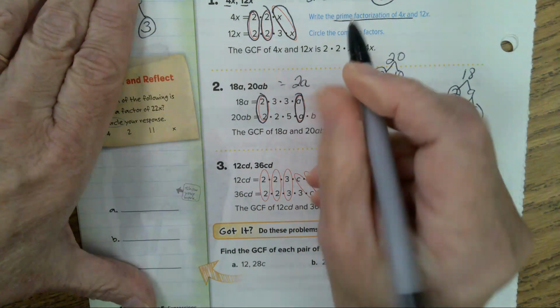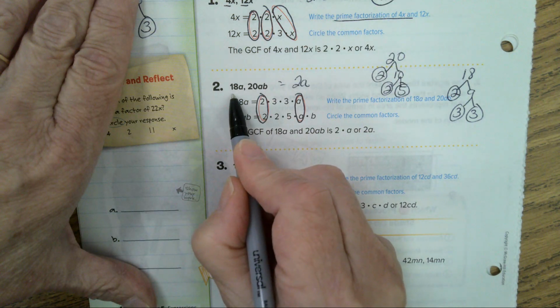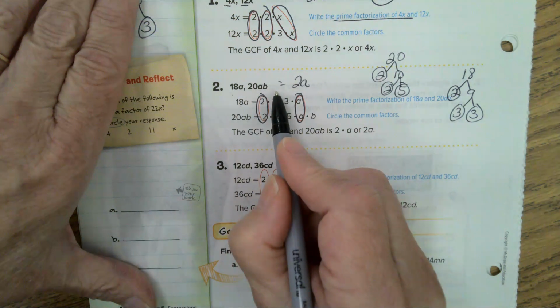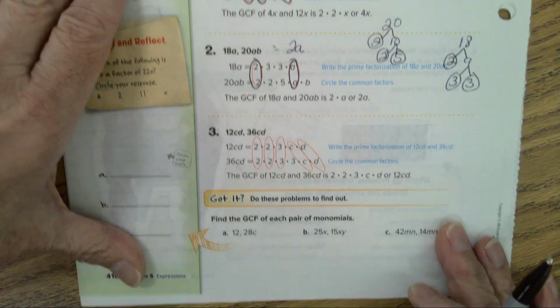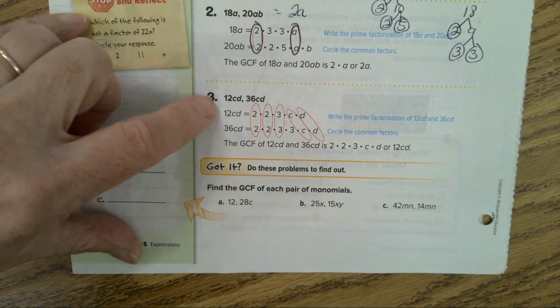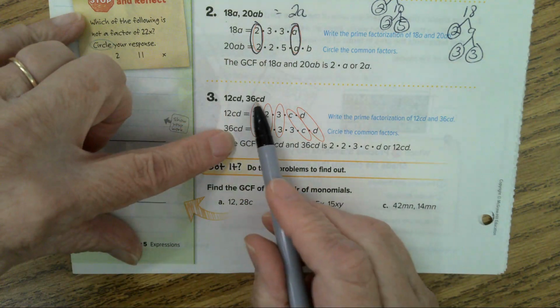2a will go into 18a, and 2a will go into 20ab. Any questions? Okay, let's look at number 3. Here you have 12CD and 36CD.